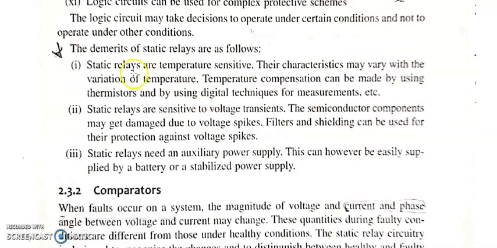Next, the demerits part of the static relays. As we know it's a static device, so it is very temperature sensitive. So the characteristics of such a relay may easily change with variation in temperature. So temperature compensation is very important here, by using thermistors and also any other digital techniques, so that temperature is maintained properly.